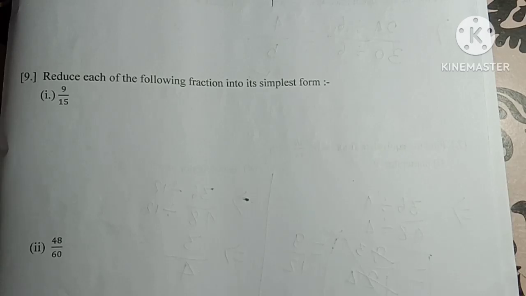Come students, we are solving the 9th question onwards. Here you have to reduce each of the following fractions into the simplest form. What is the simplest form? You have to divide both the numerator and denominator by such a number so that it will not further get divided by any other number. So to find that number that will divide it, and after dividing it, it will not get further divided by any other number, we have to take the LCM of both numerator and denominator.